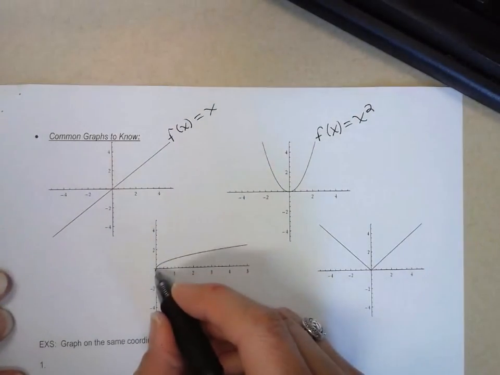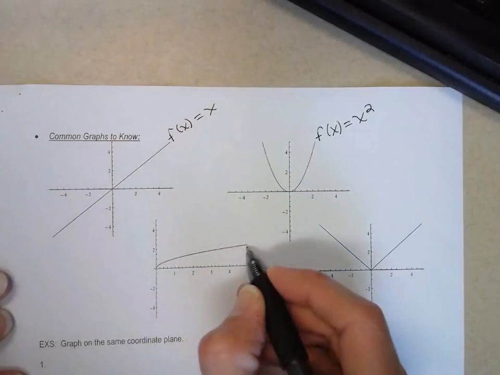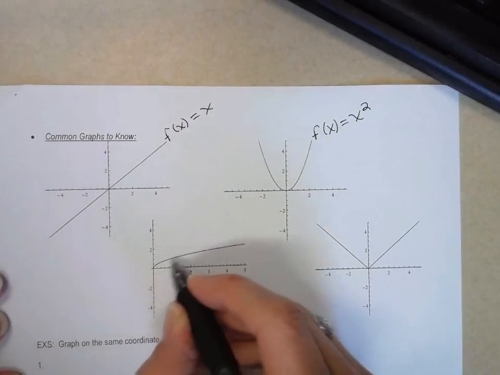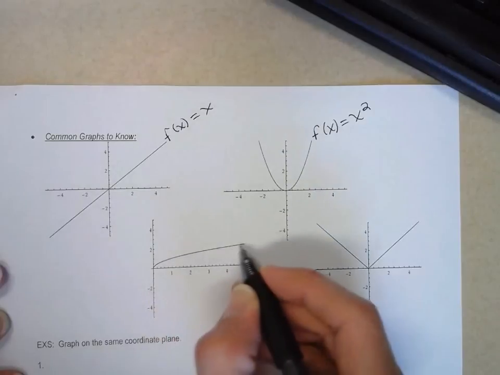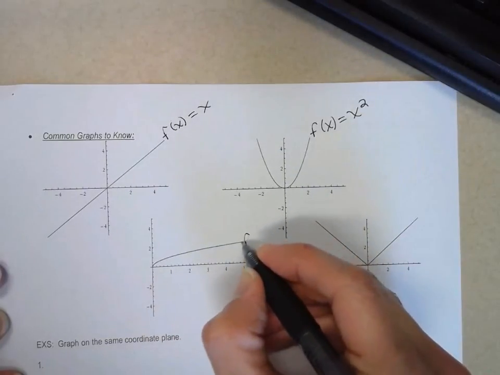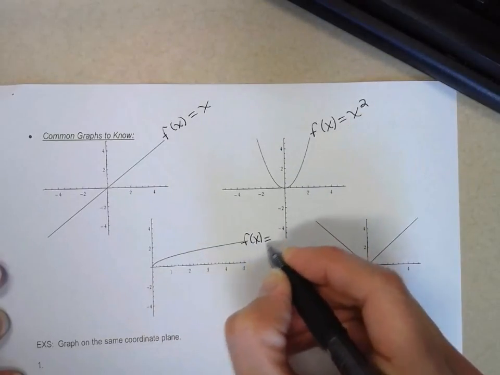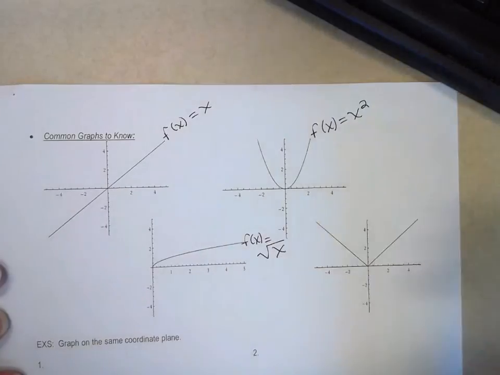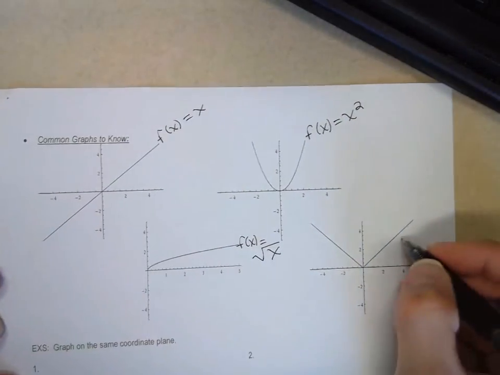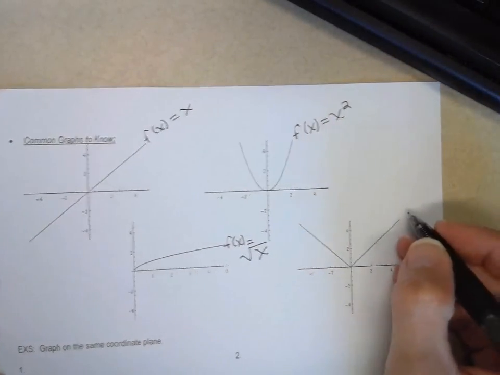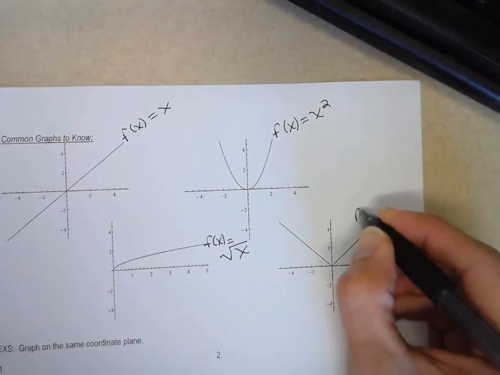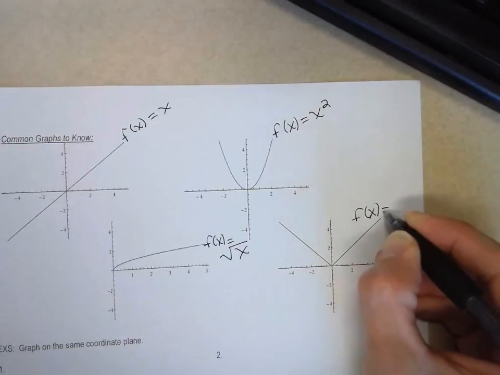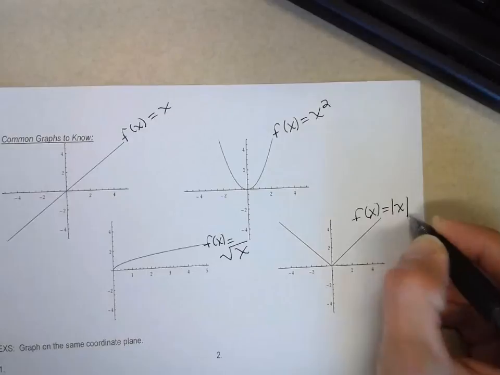The graph that looks like half of a parabola turned on its side, we've also seen this one. We've plotted some points for this one in previous sections. So this is our square root of x function. And the last one, this V-shaped graph, is the last one that I want you to be able to recognize, and that was our absolute value of x.